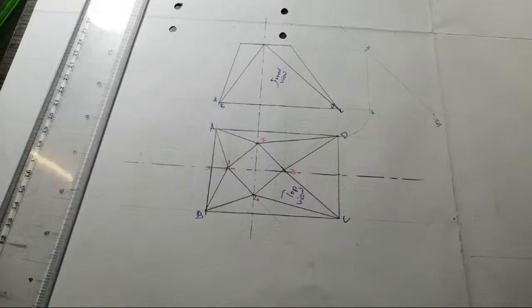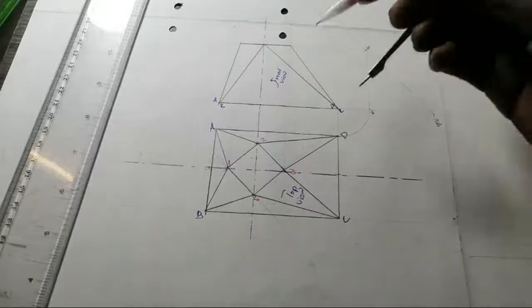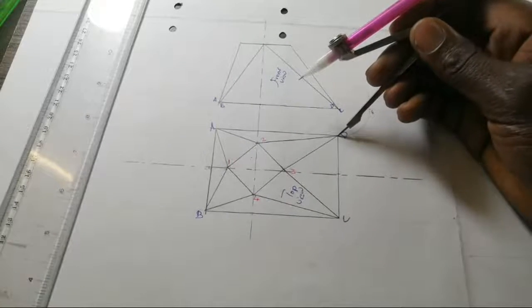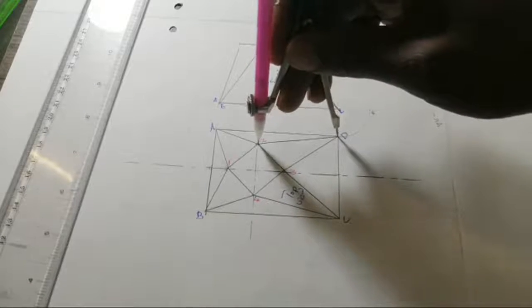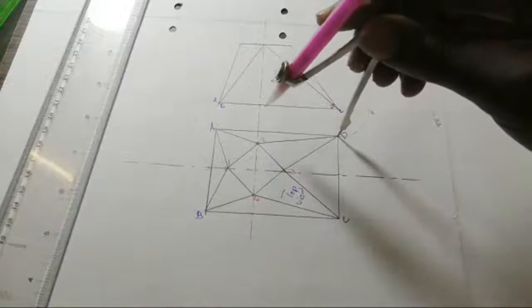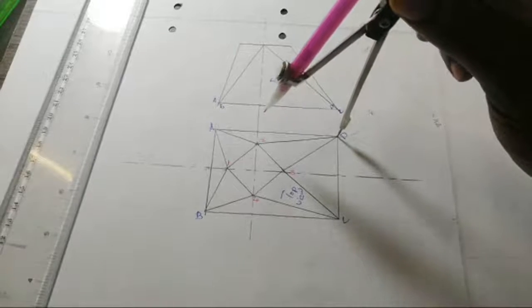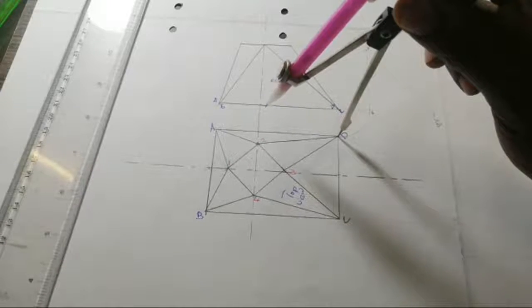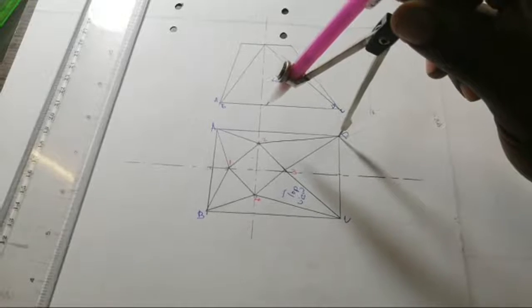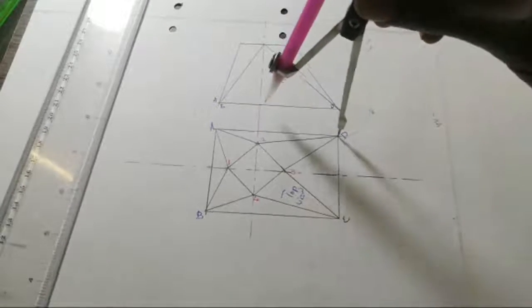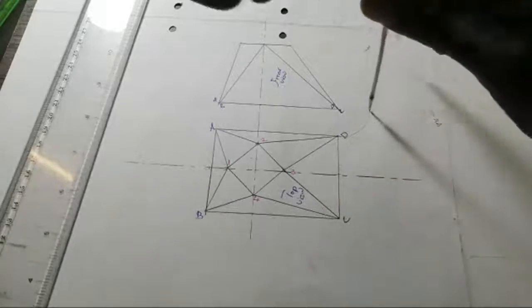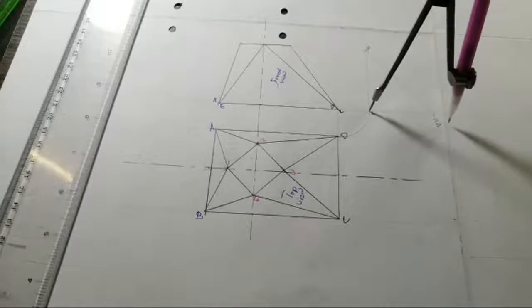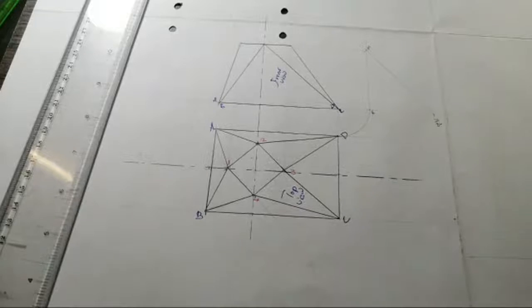So now, come back to your top view. Place it at point D. Further to point 2. And double check that the distance of D to 2 is the same as the distance of C to 4. So come to your true length, place it at R, mark like this.